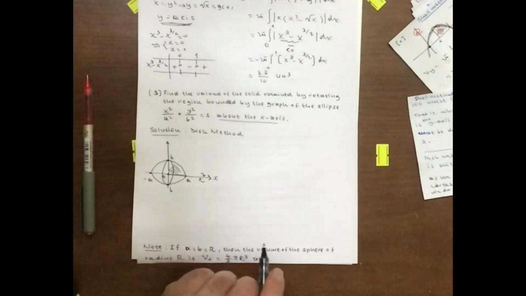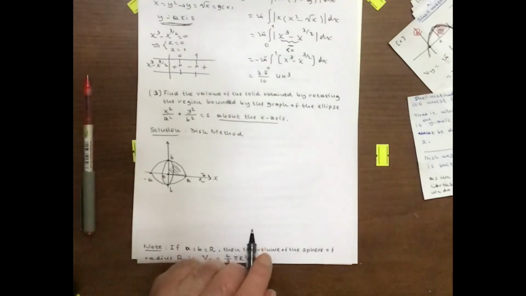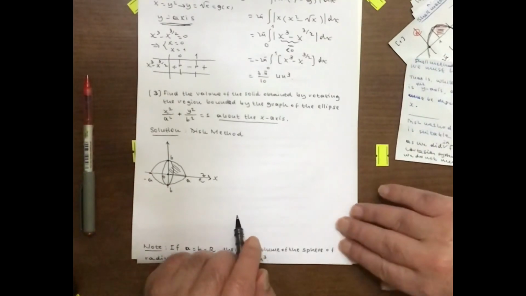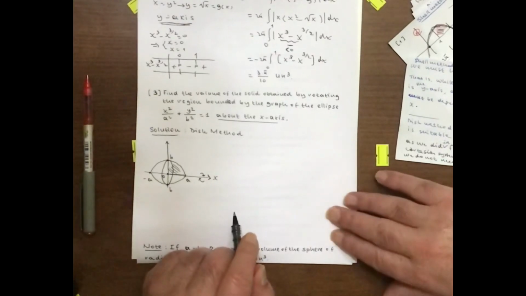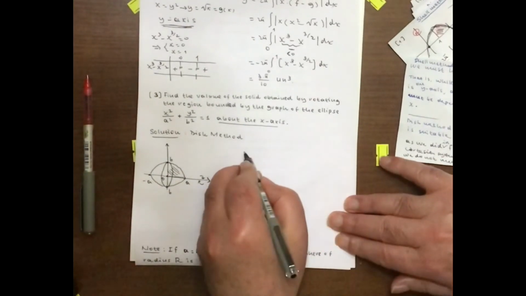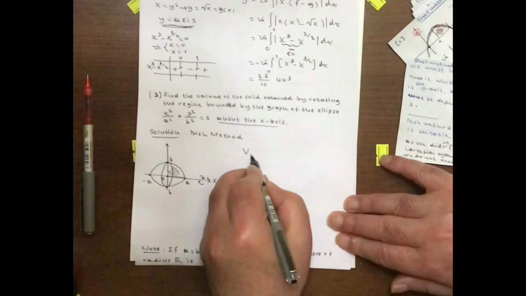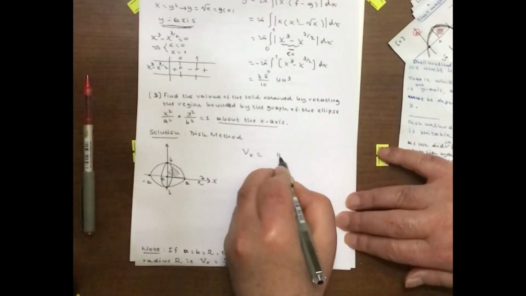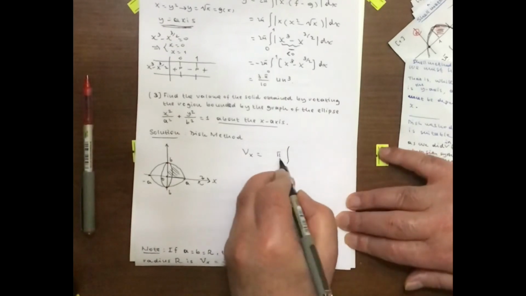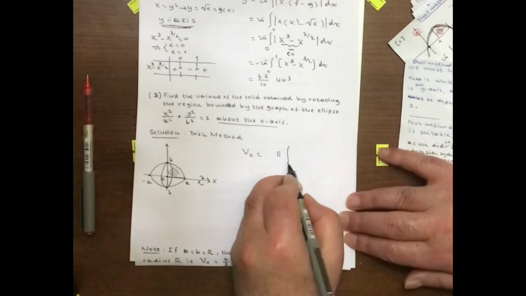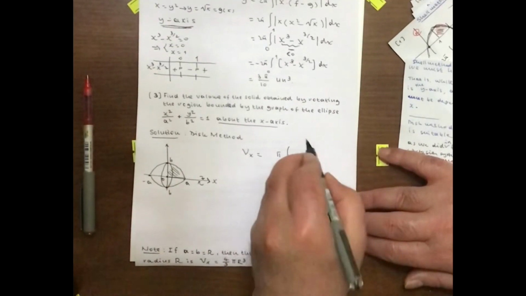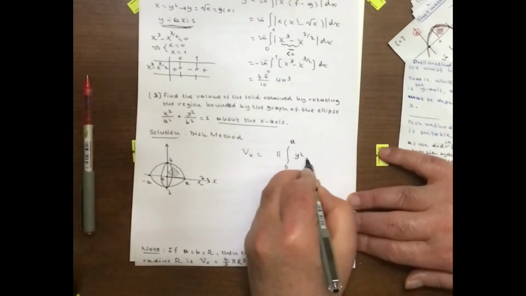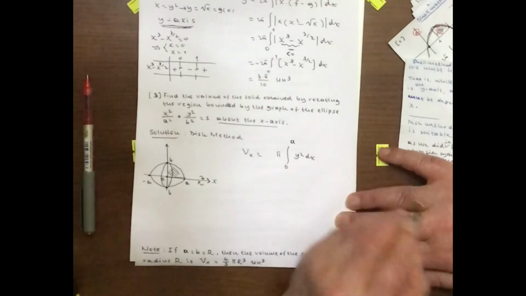We have such a solid, right? And then I think we can use the disk method, and then V is pi times the integral from 0 to a of y squared dx.